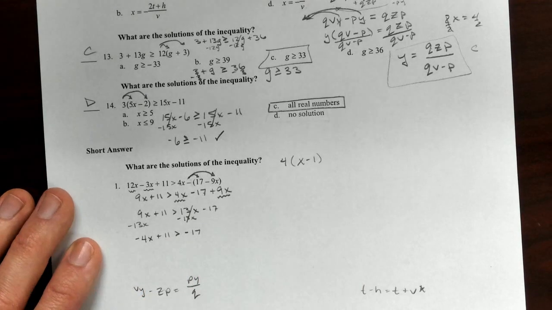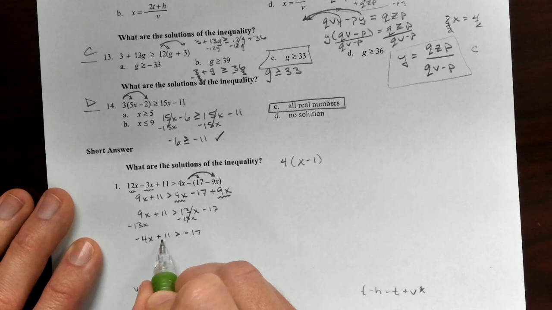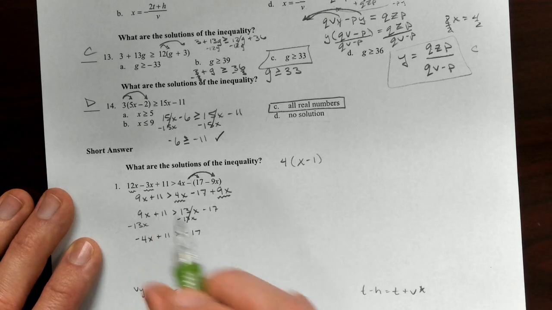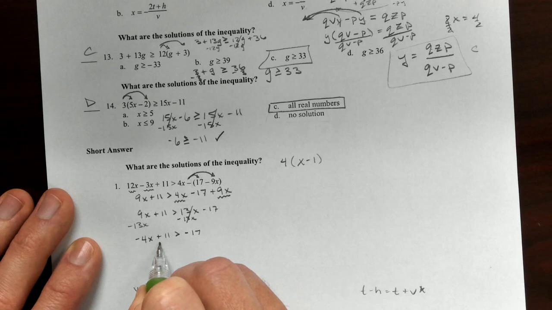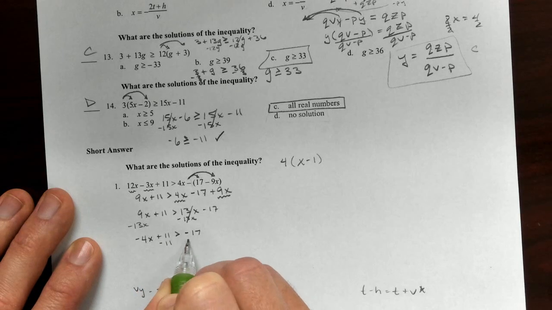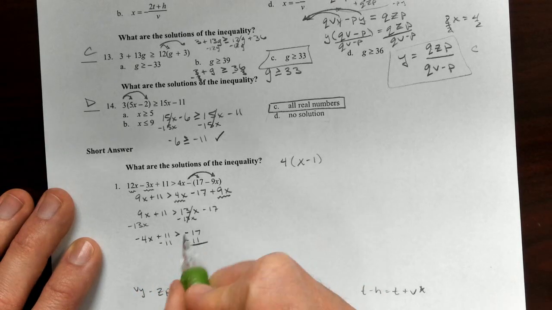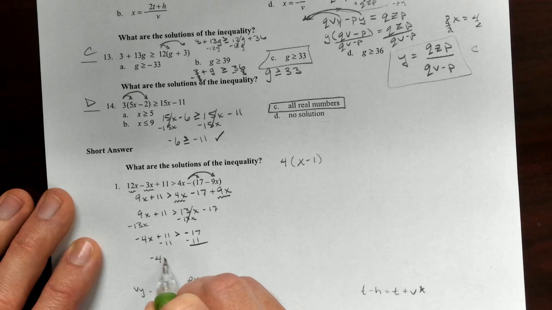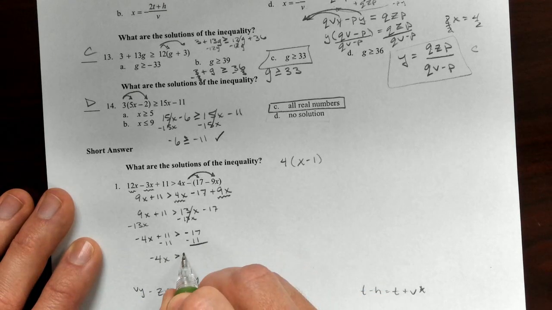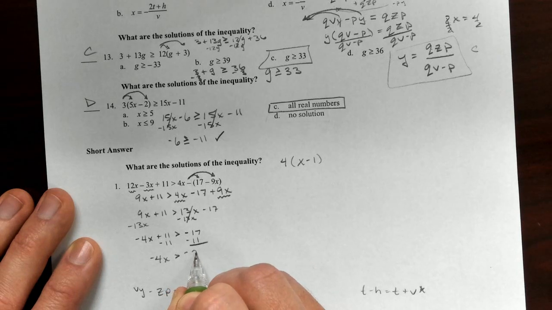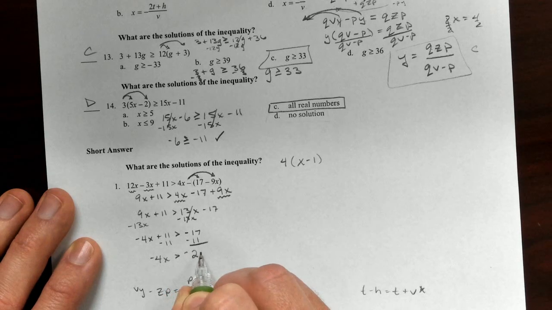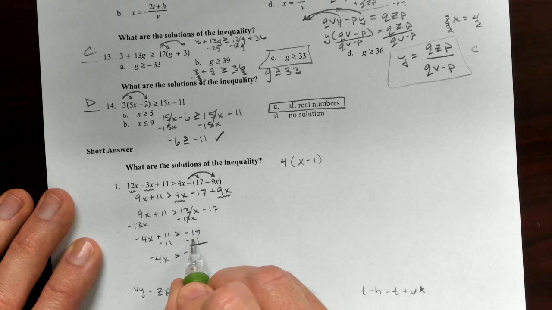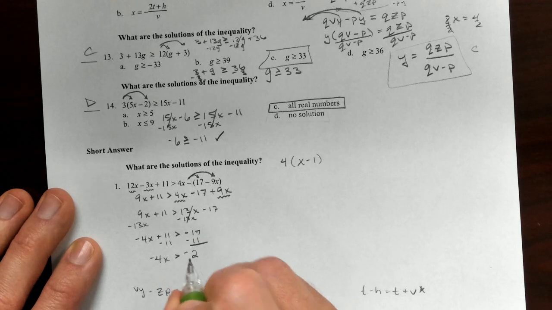All right, so now, Ryan, I've got this negative 4x over here. I need to get rid of the number that's with it. Subtract 11. Fantastic. Okay, so I've got negative 4x is greater than, what happens there? I've got a negative 17 and a negative 11.